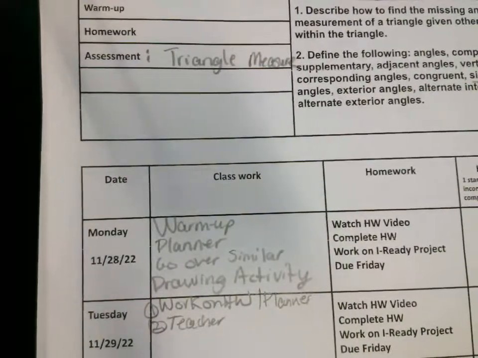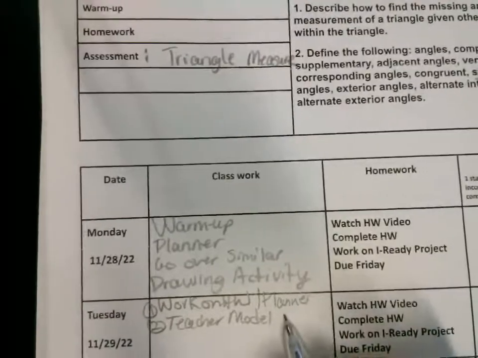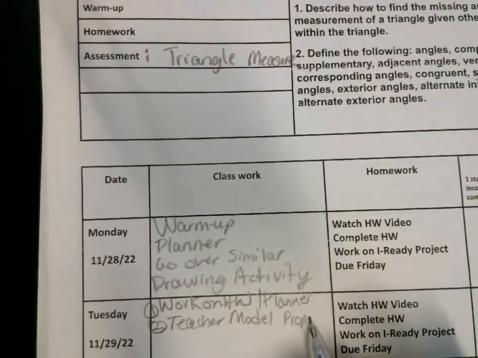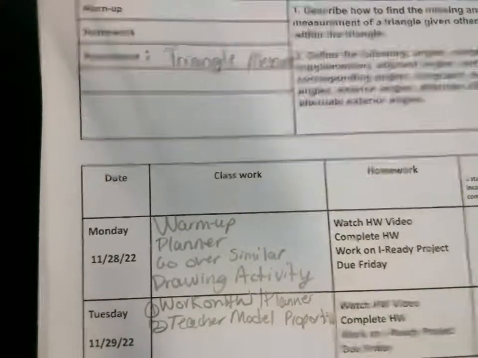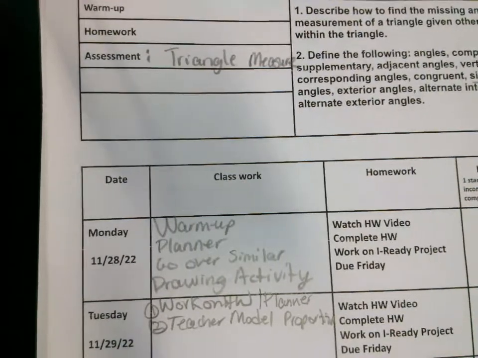how to prove that a triangle or a figure is similar by using cross multiplication, setting it up as a proportion, and cross multiplying. So I'm going to model proportions again in similar figures. Then you are going to work with your table mates to complete the task, the math mug shot.